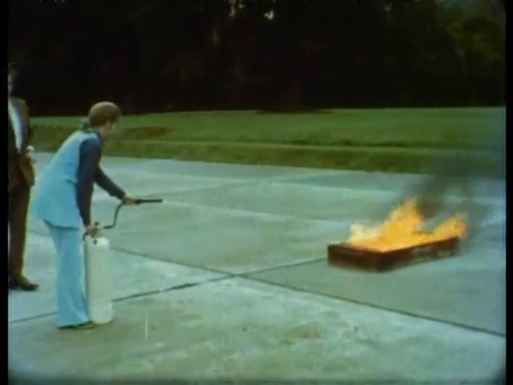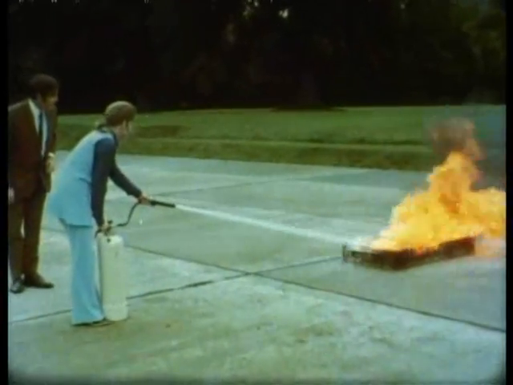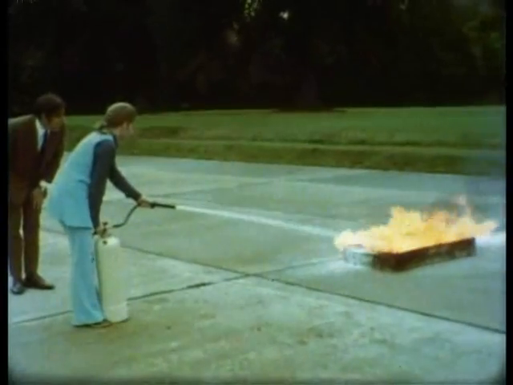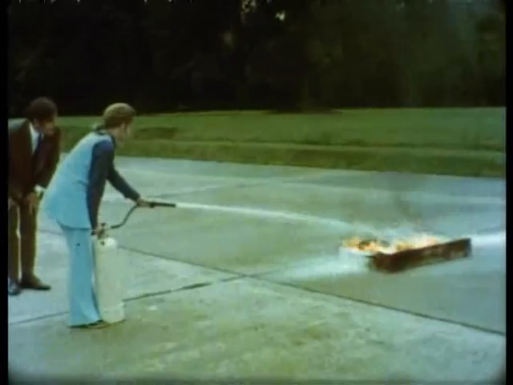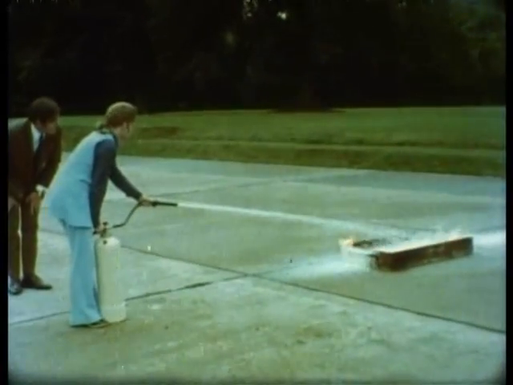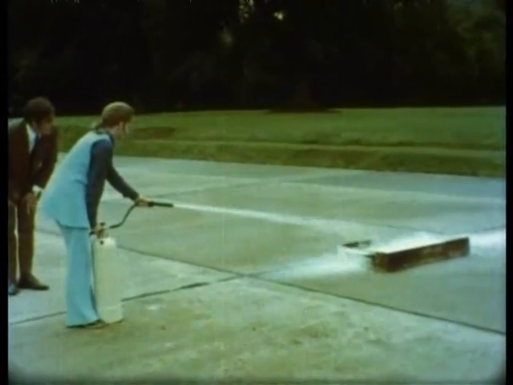The second girl uses a foam extinguisher with plunger action and, as instructed, allows the foam to float back over the blazing surface to form an effective seal. Again, she finds the operation easy and effective.